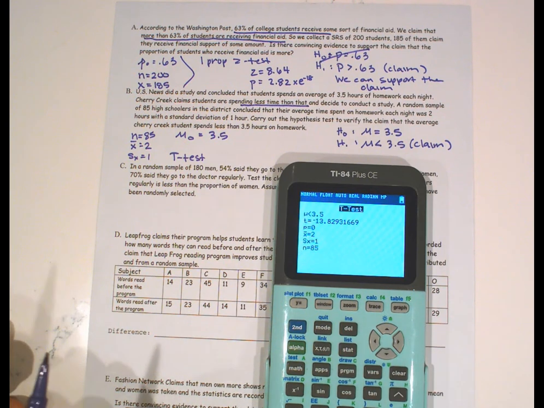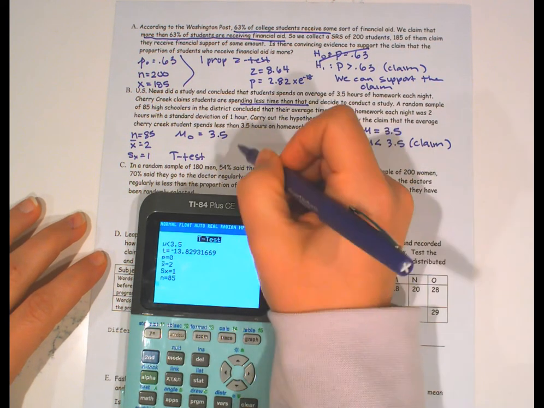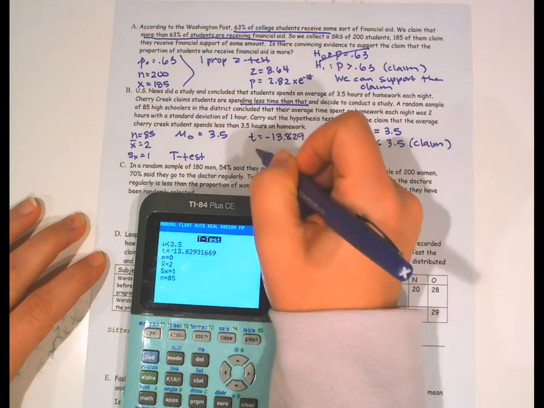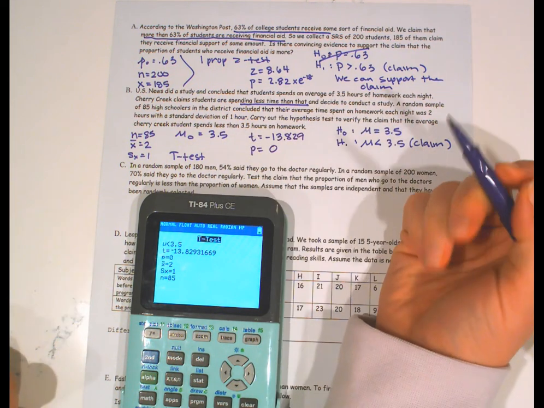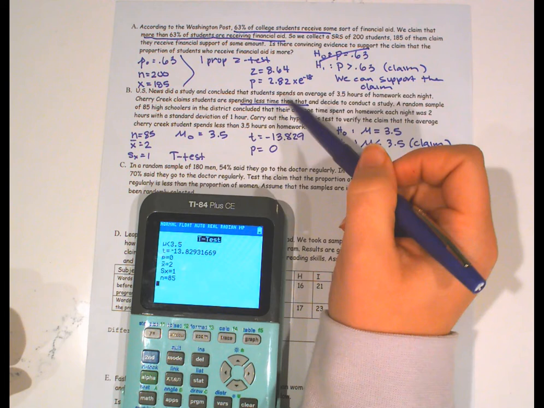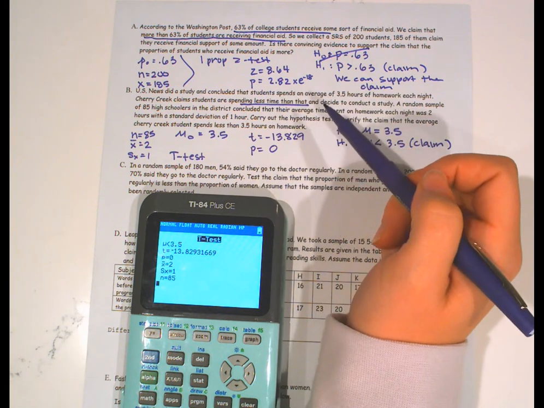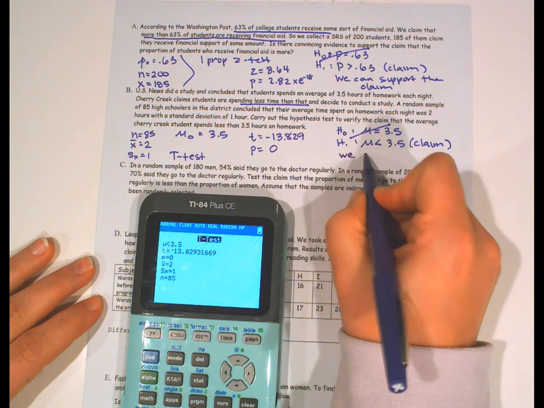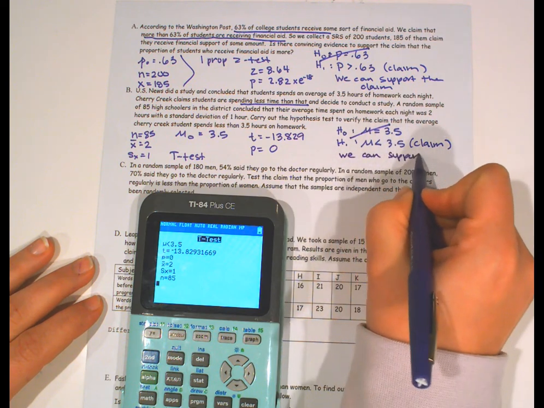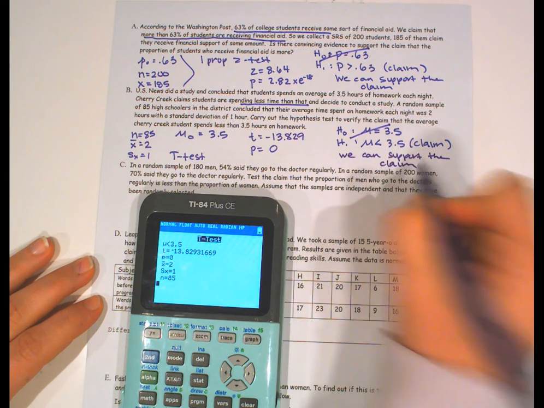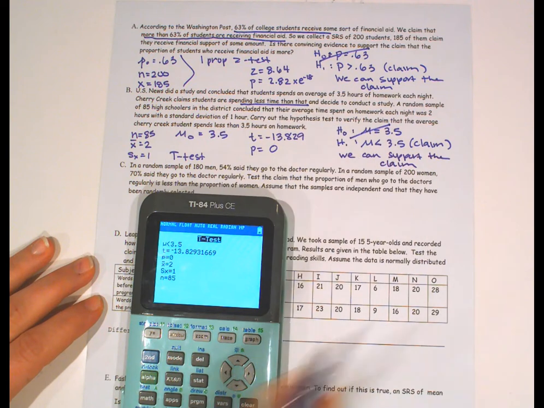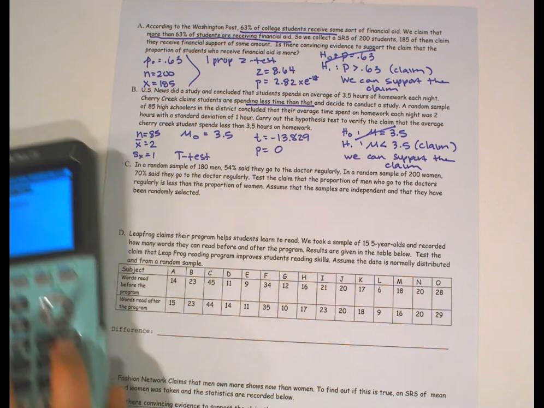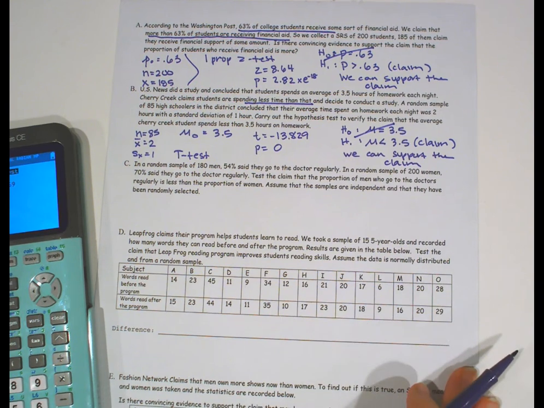So when I calculate, I get that t is negative 113.829. P is actually 0. Yeah, so that's even less. All these ones where we had a bunch of different decimals, it's way lower than that. So we're going to reject the null hypothesis, which means we can support the claim that students are spending less than 3.5 hours doing homework each night. All right, on to the next one.